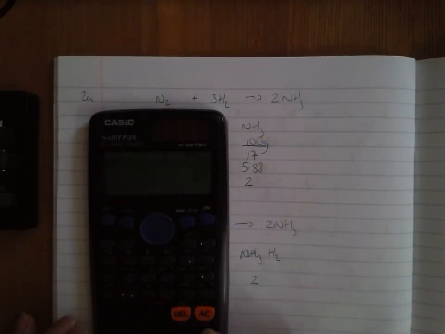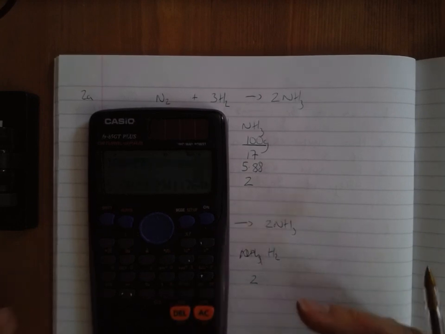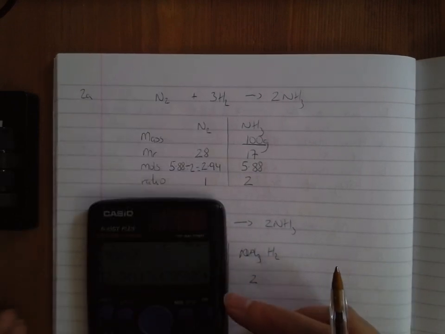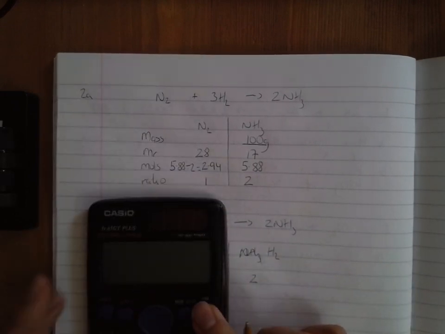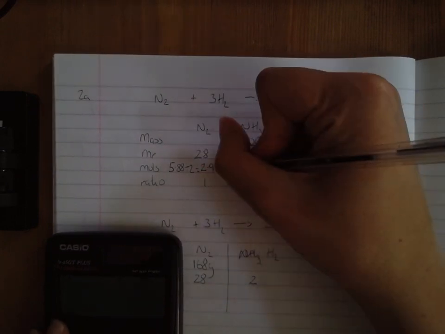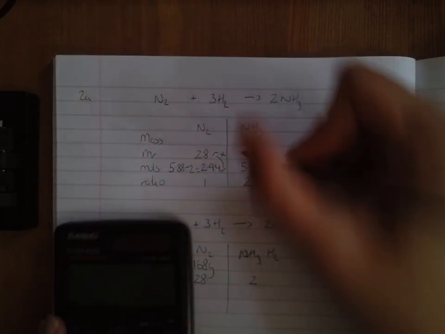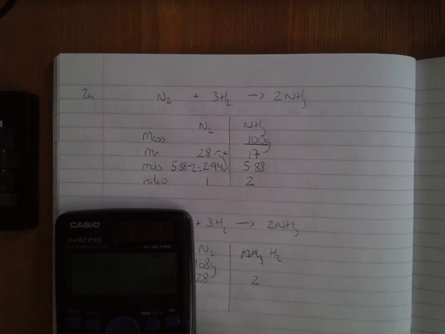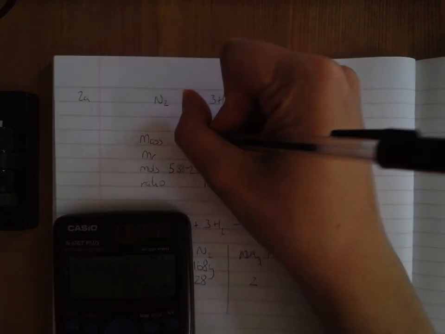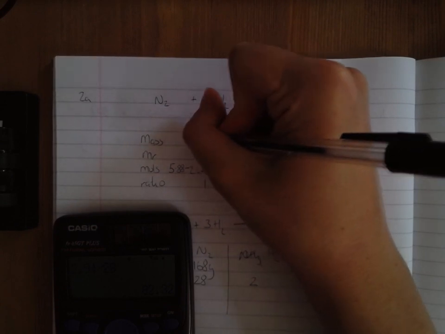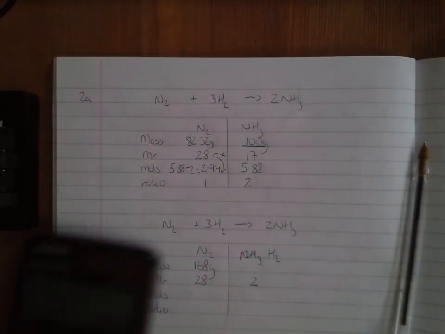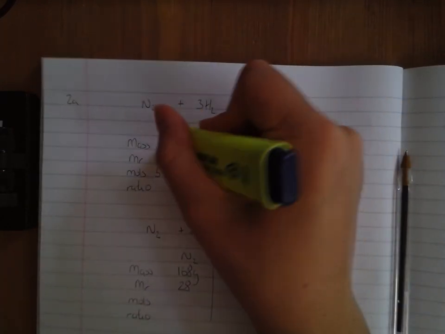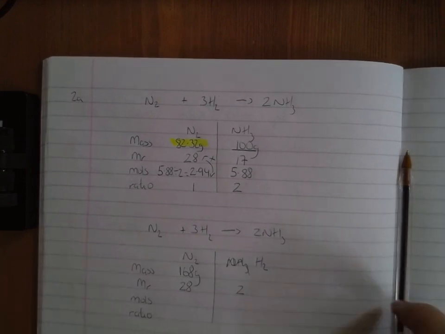Okay, if you didn't clear your calculator and you had your 100 divided by 17 and you had that whole big number and then you divided that by 2, that's fine. Your answer will look the same as mine, 2.94. Once I know my moles, I multiply it by my formula mass. So it's going to be 2.94 times 28, and I get an answer of 82.32 grams. And that is my final answer. That is the amount of nitrogen I would need if I wanted to make 100 grams of NH3.